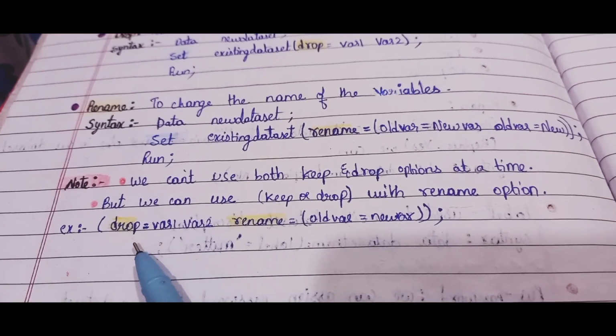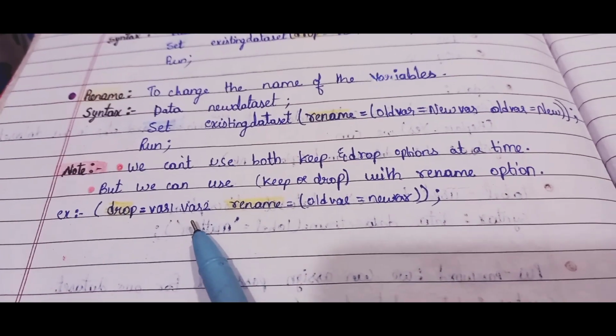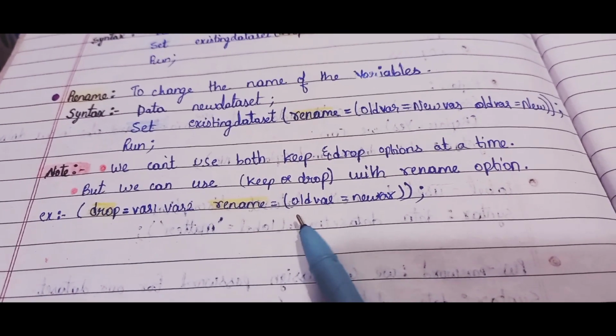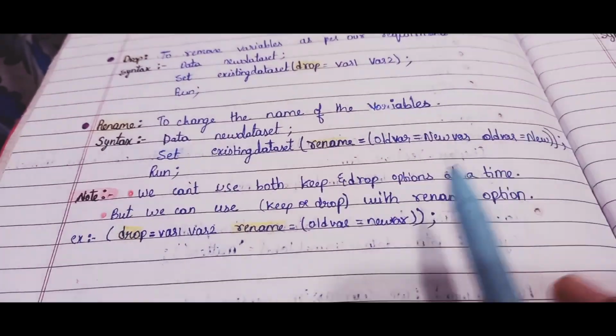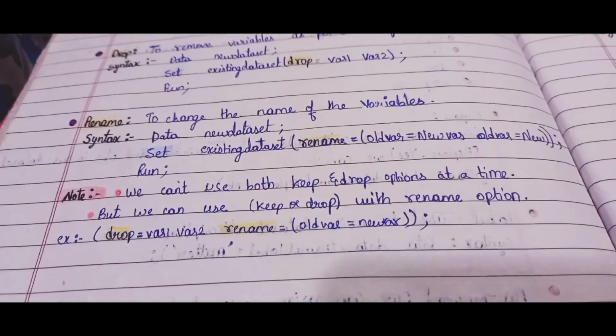Okay, so see, this is example. Drop variable 1 variable 2 space rename is equals to like that. Otherwise keep. Okay, not both at a time. So keep and drop you will not use both at a time.